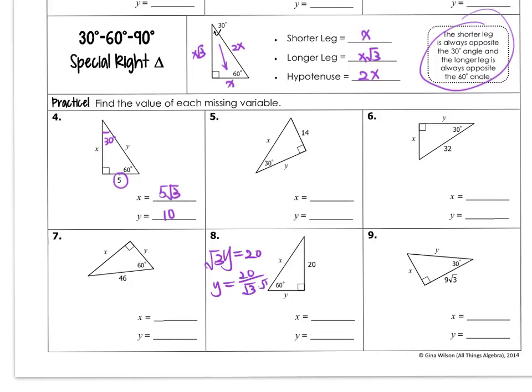If I want to get rid of the root 3 in the denominator, I just need to multiply by root 3 over root 3. So I have 20 root 3 on top and 3 at the bottom, 20 root 3 over 3. That's y, right? And then we know that the hypotenuse will be twice as long, so that's multiplied by 2. So I would have 40 root 3 divided by 3. That's how you do it with these types of problems.